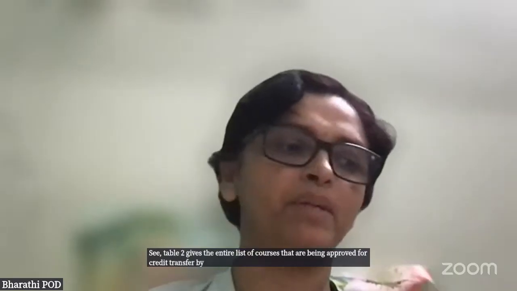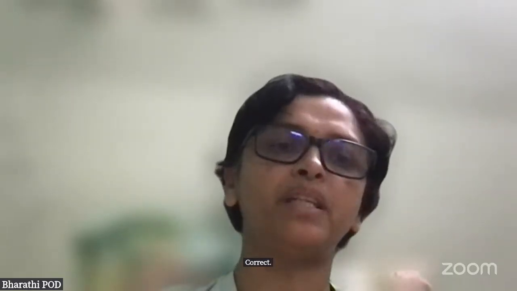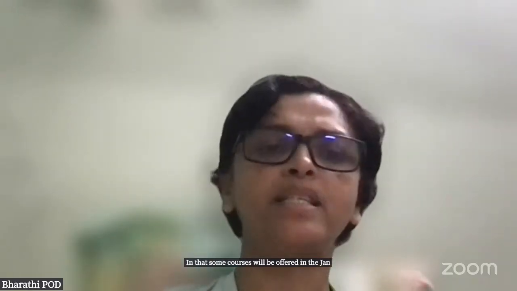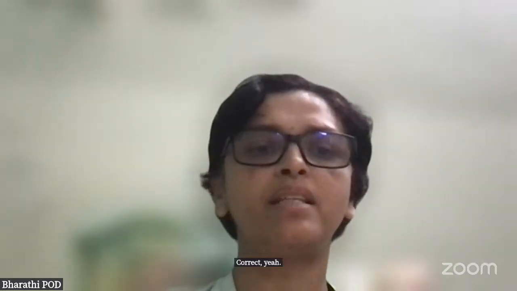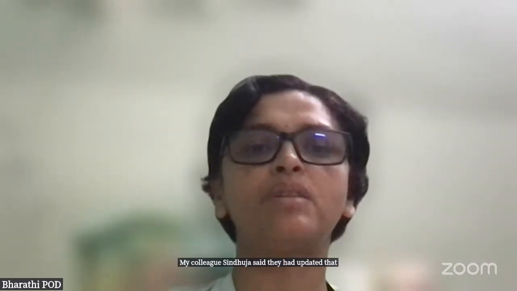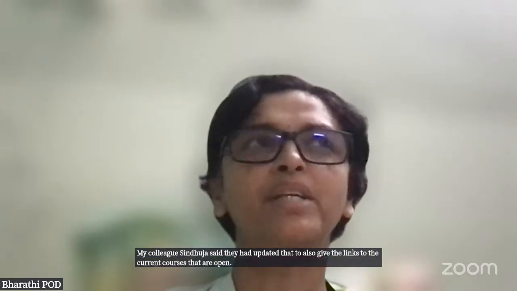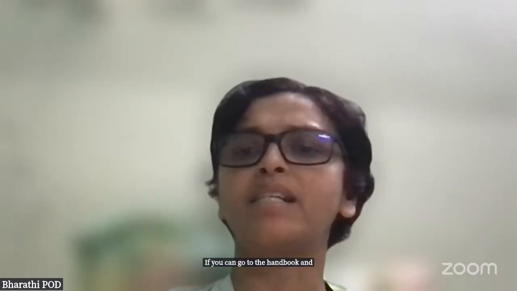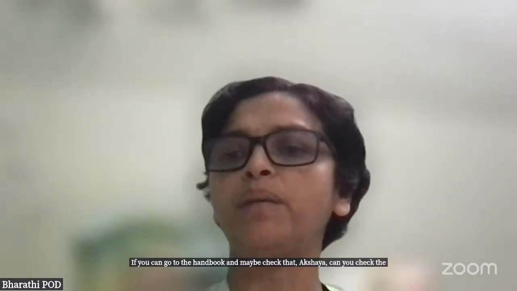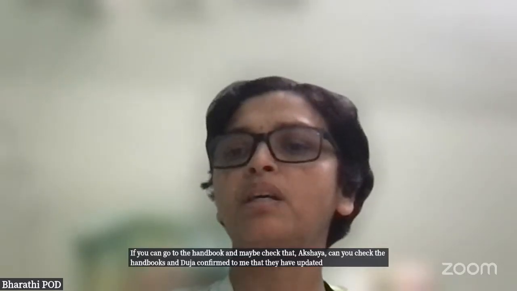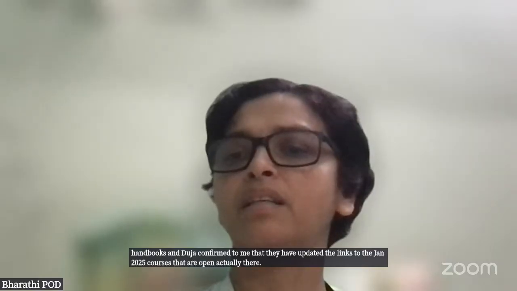See, table 2 gives the entire list of courses that are approved for credit transfer into the program. Some courses will be offered in the Jan semester, some in the July semester. I think my colleague Sindhuja said they had updated it to also give the links to the current courses that are open. If you can go to the handbook and check that. Akshay, can you check the handbook? Sindhuja confirmed to me that they have updated the links to the Jan 2025 courses that are open. Yes, ma'am. We checked with Shankar and we updated the courses that NPTEL is offering for this Jan to April.